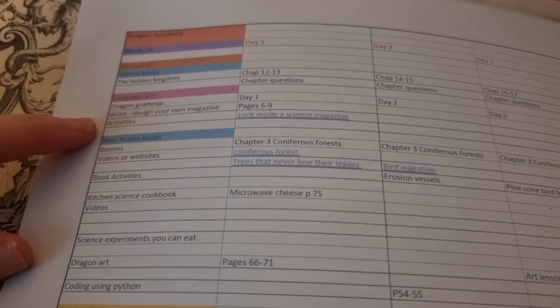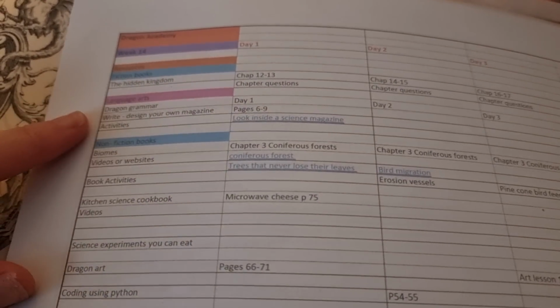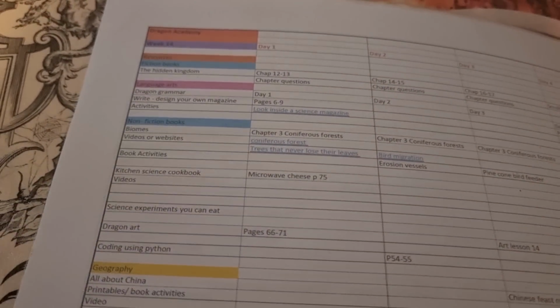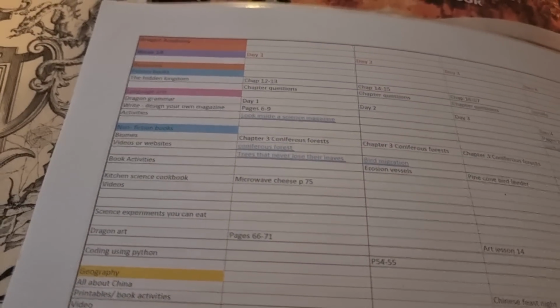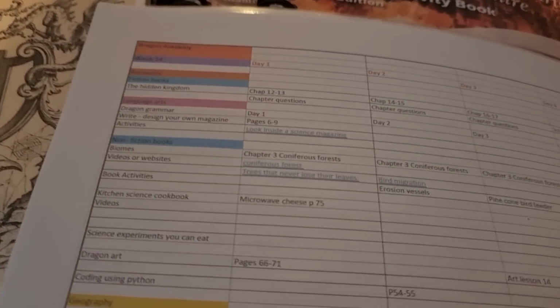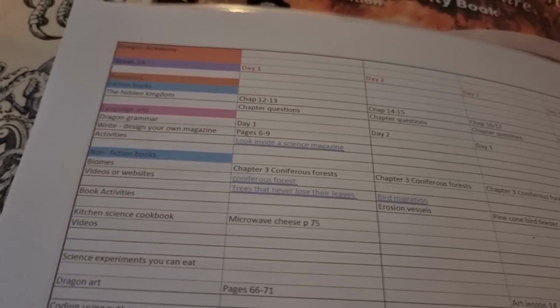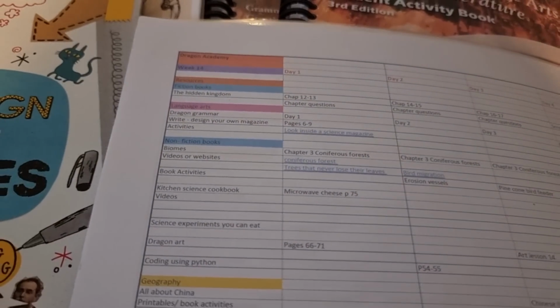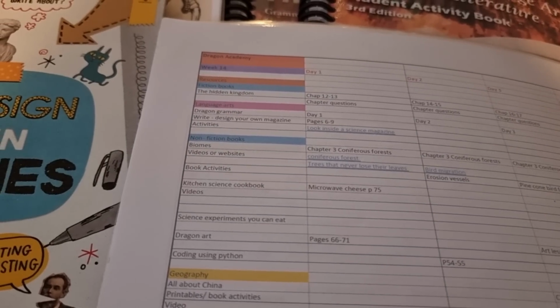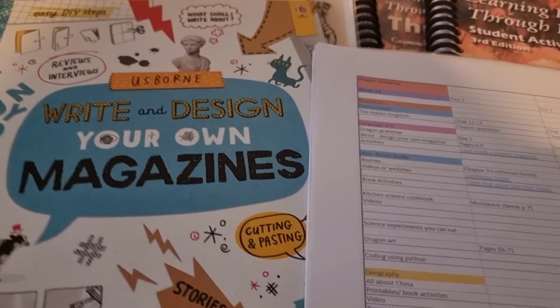Now on a Monday, she will do her writing project book. So throughout Dragon Academy, there are 3 different projects that they do in addition to these Usborne books. We've already finished the first one, which was the Usborne fantasy writing book. Now this one we're on to now is Write and Design Your Own Magazine.